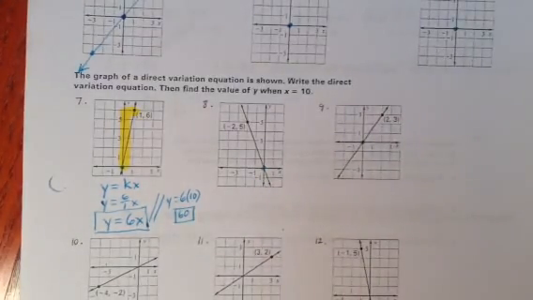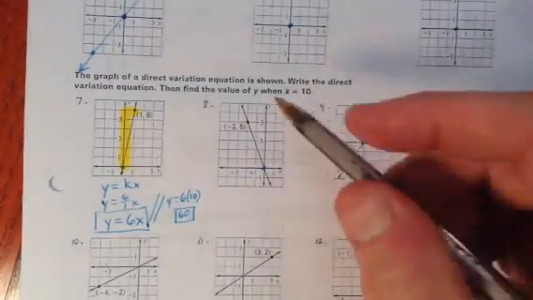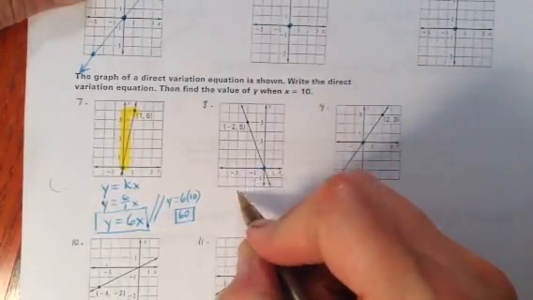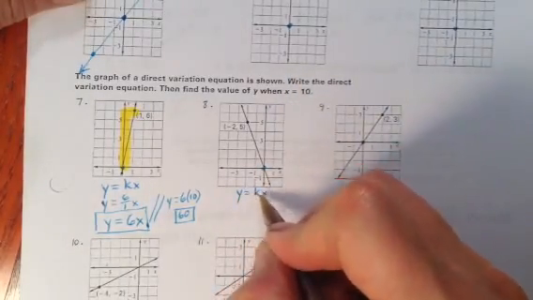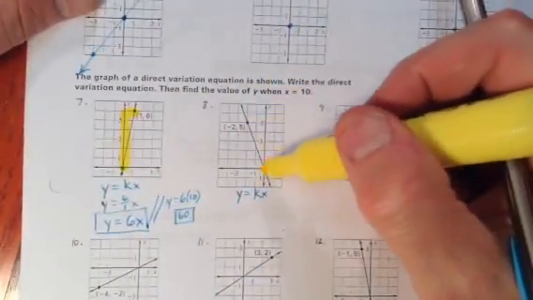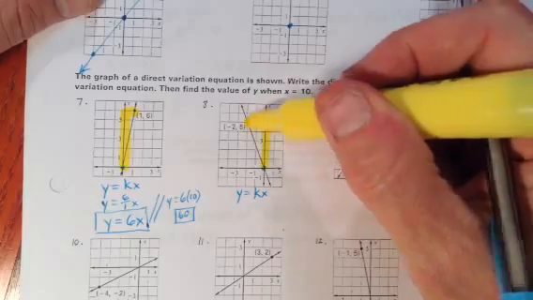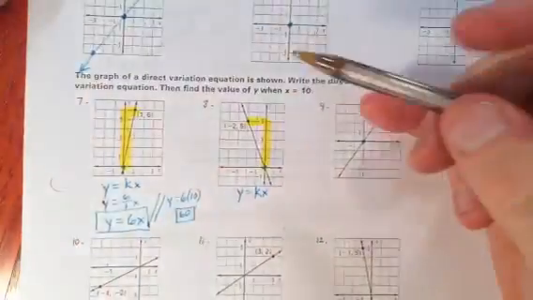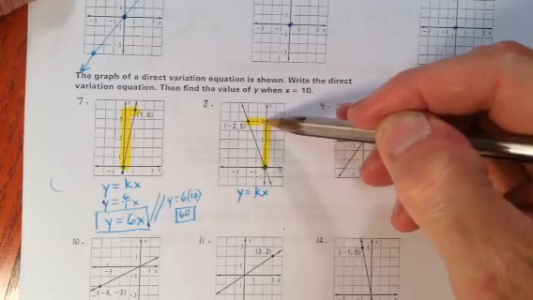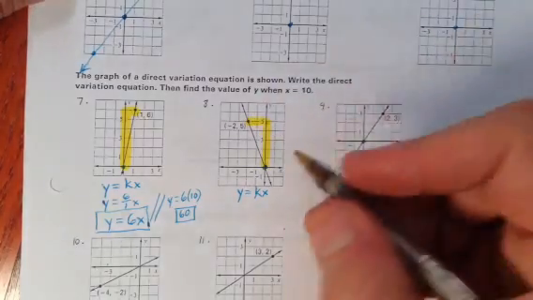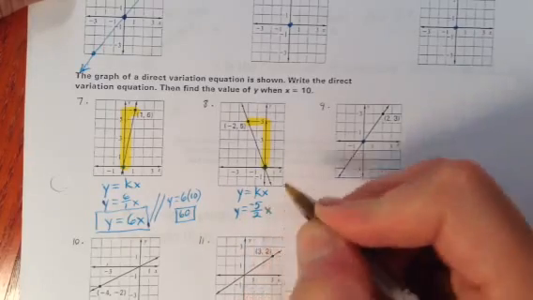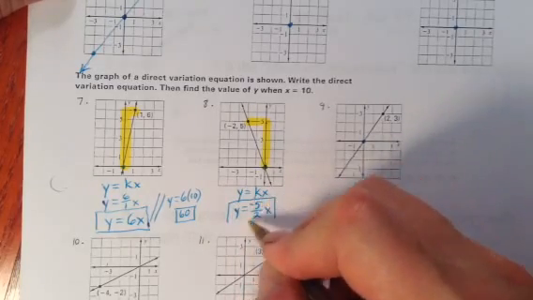Okay? Let's do another one of them. Let's just do number 8. All right, so again, we know it's a direct variation, so we can start y equals k times x. We know k is the slope. I have 2 points, so let's do a slope triangle. This should all be fairly familiar to you. We're going to go from the origin, we're going to go up 5, so that's positive 5, and left 2, so that's negative. So y is equal to negative 5 over 2 times x. That is my direct variation equation.